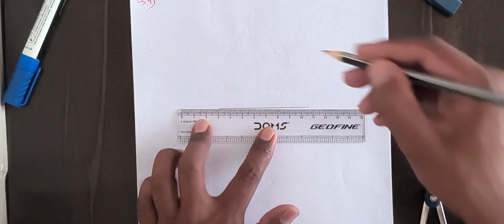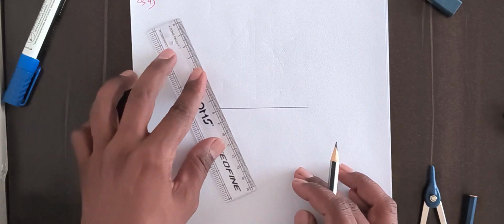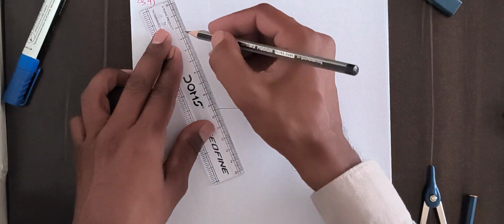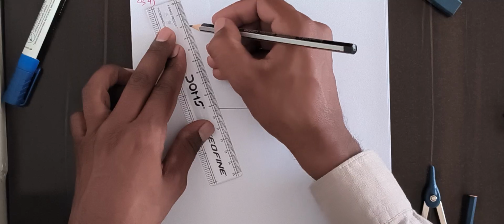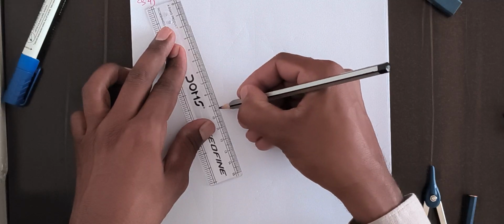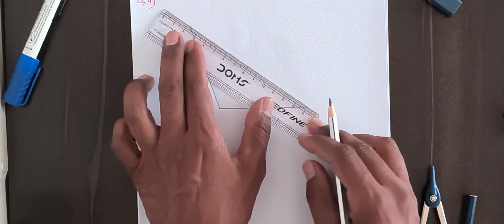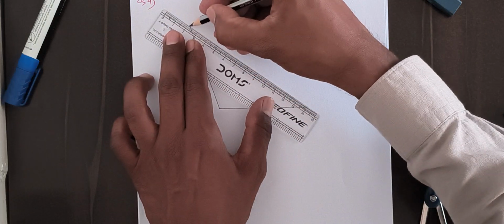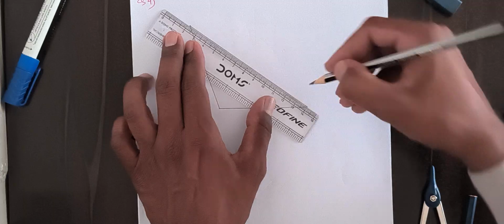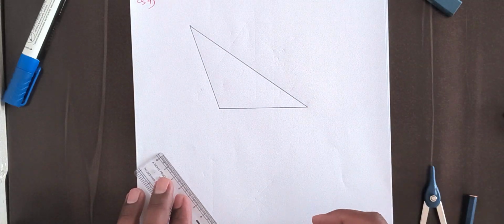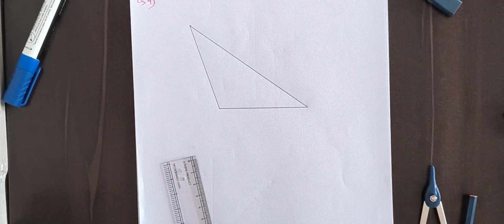Here, triangle it is told, obtuse it is told, so approximately a wide angle will be there. If straight will be there, it will become, see, now it is an obtuse angle triangle.